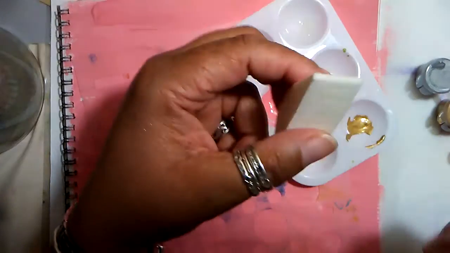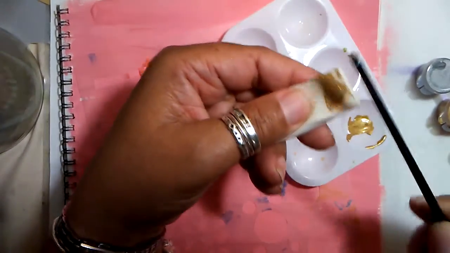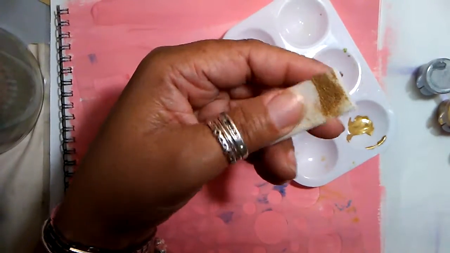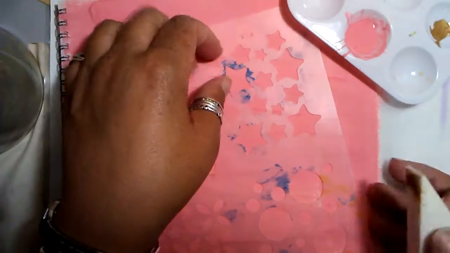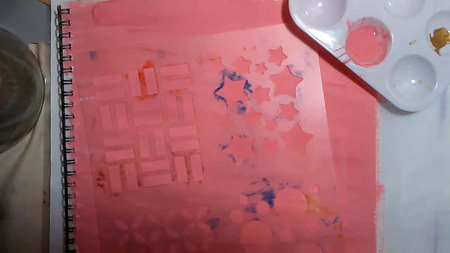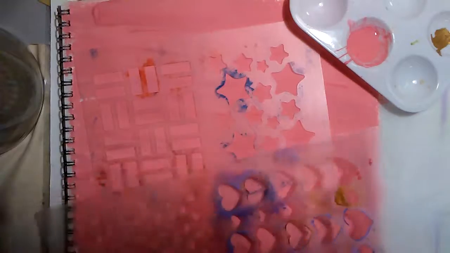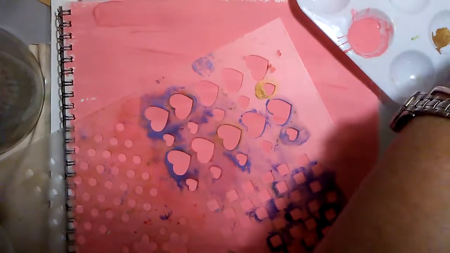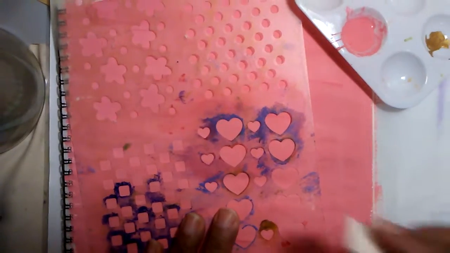And we're going to use a makeup applicator, so I can just put the excess on there. And move that over there some. Oops. And let's start with these hearts first. Alrighty. We're just going to put them down randomly.